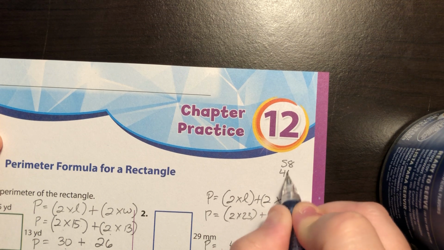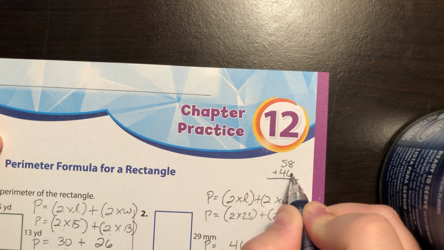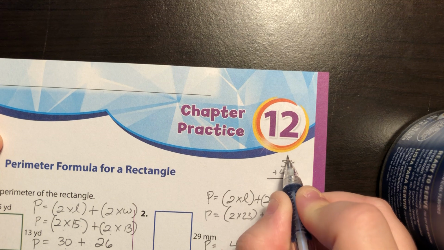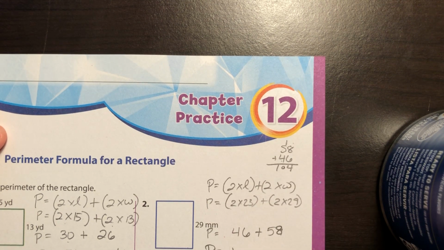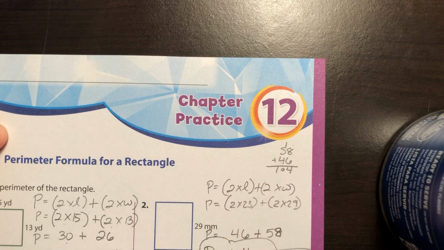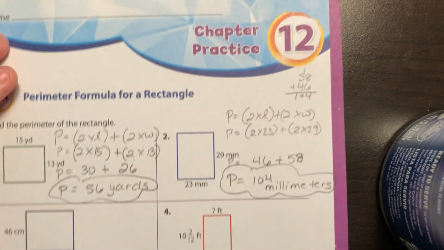58 plus 46. 8 plus 6 is 14, carry 1. 1 plus 5 is 6. 6 and 4 make 10. So that would mean 104, what? Millimeters. Put them in little bubbles so we can find those final answers. There we go.